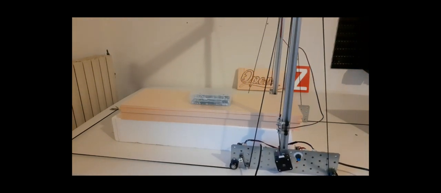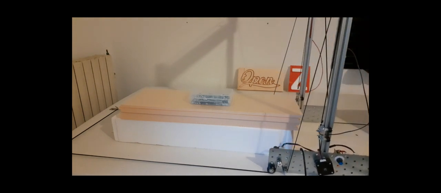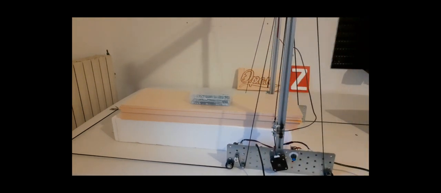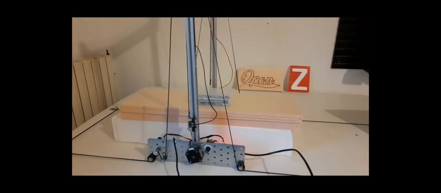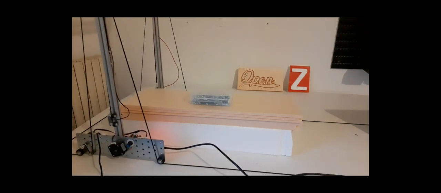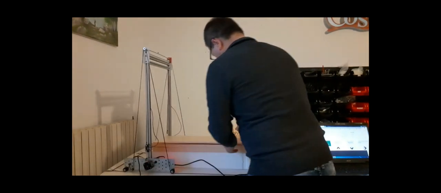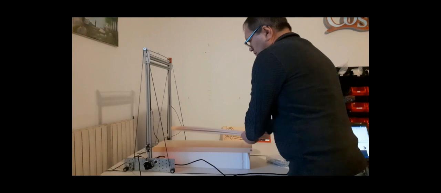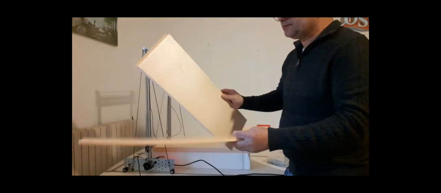For those who have not yet found out about the costycnc, the costycnc is an automatic polystyrene cutting machine. I informed them that this machine has a very low price, is very robust, and controlled by computer, and it can cut any type of shape.